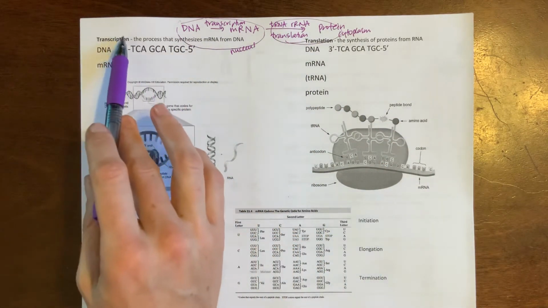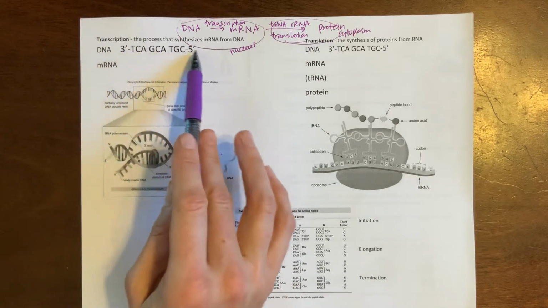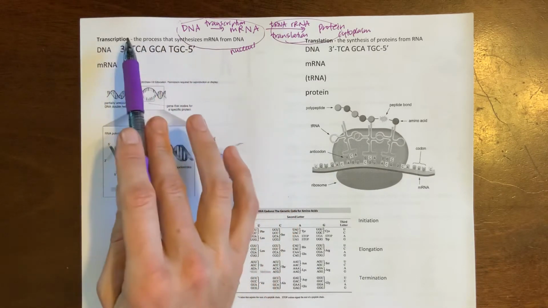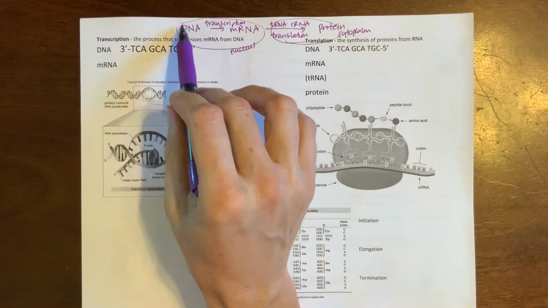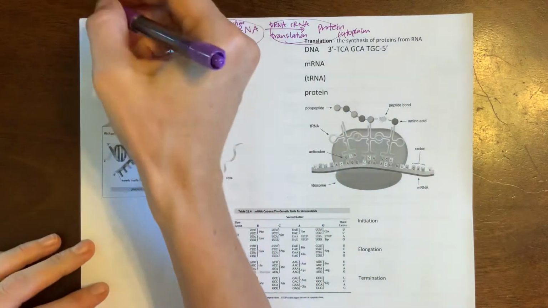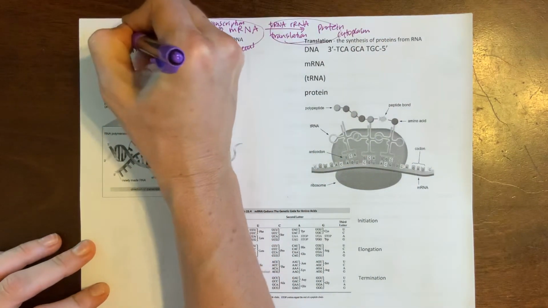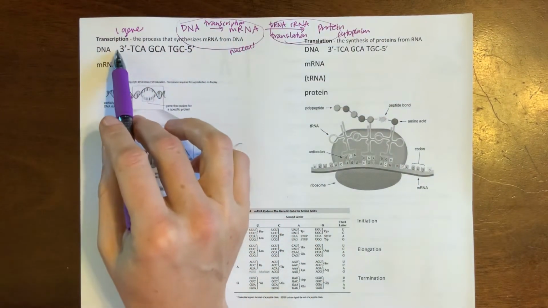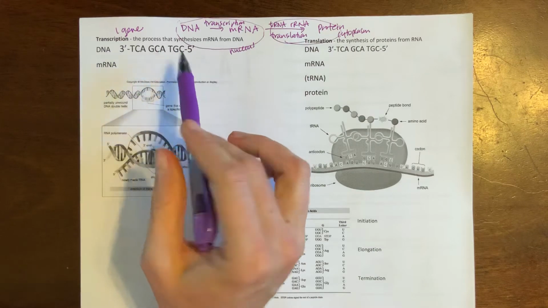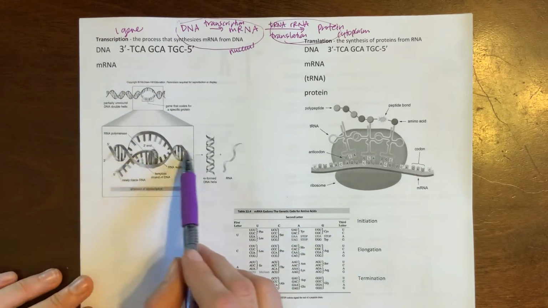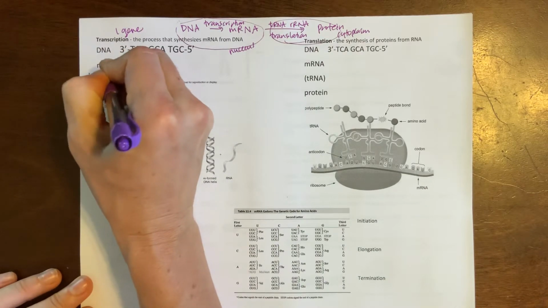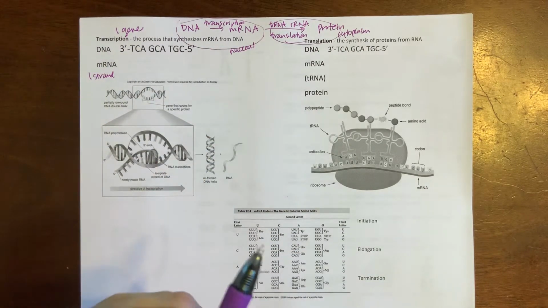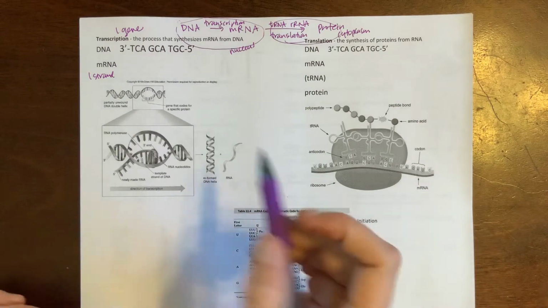So taking a look at transcription here, if I start with a DNA strand with these letters in it, transcription is going to be where a small segment of your DNA, we don't want all of it, we just want one gene. So we're going to take one gene and we're going to take that DNA and turn it into mRNA. Notice here the DNA is double-stranded. mRNA is just going to be one strand. So we want to make this tiny little strand that can leave the nucleus.